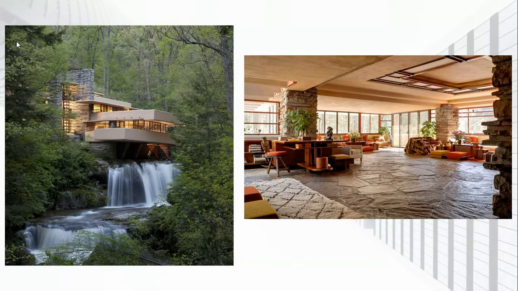The photo here on the left is called Falling Water. That's the name of this building. It was a home for a family, and he built it in the woods over a falling waterfall, and it's really cool. As you can see, he used a lot of geometric shapes and forms, and he even was really detailed about how he designed the interior. The picture on the right is what the inside of that building looks like.